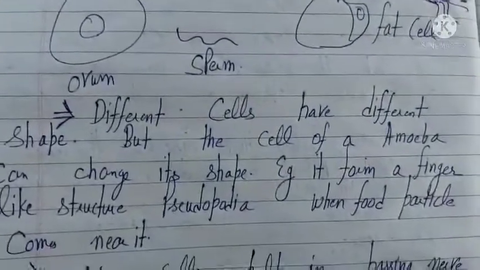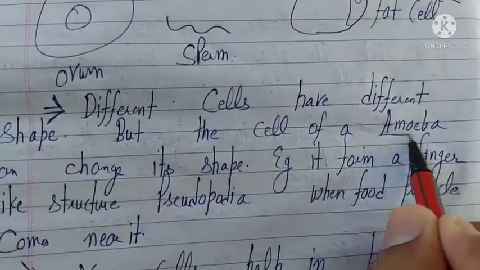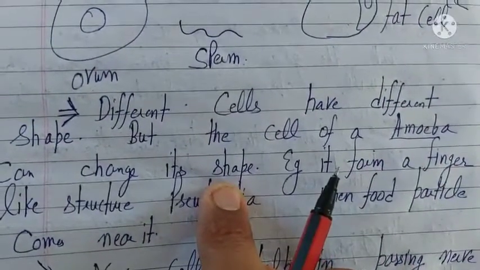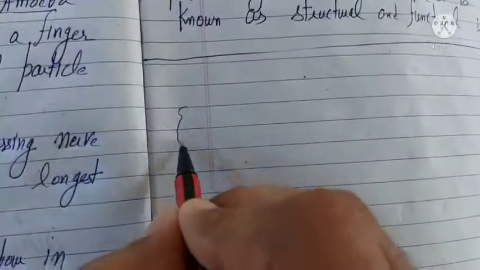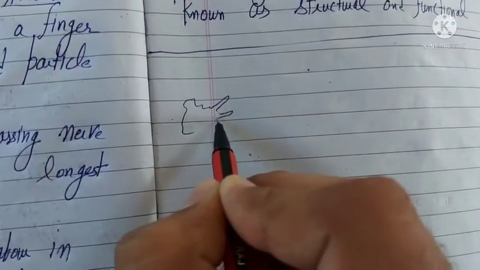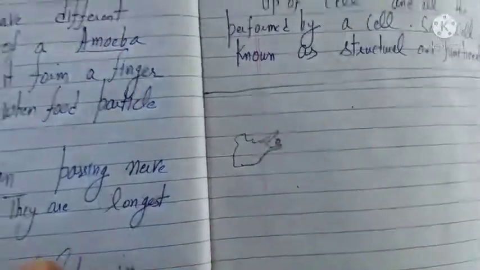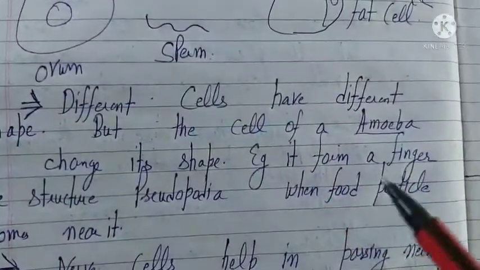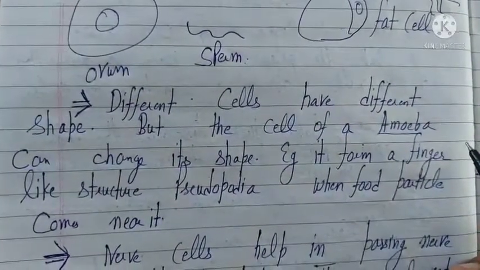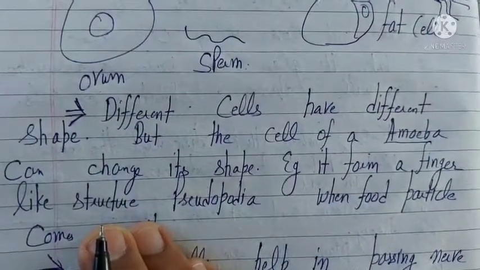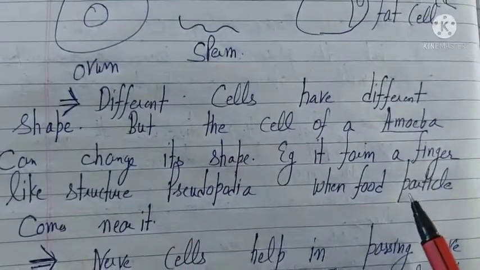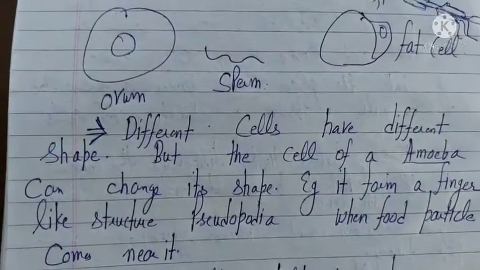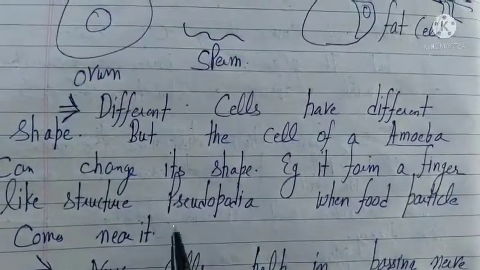But you should remember, as amoeba is made of a single cell, the cell of an amoeba has a capability to change its shape. We have read in the lower classes, amoeba forms a finger-like structure, pseudopodia, when a food particle comes near to the body of amoeba. So amoeba has the capability to change the shape of its cell. How? Finger-like structures are formed when a food particle comes near it, and those are known as pseudopodia.